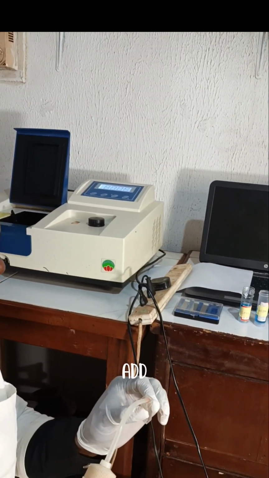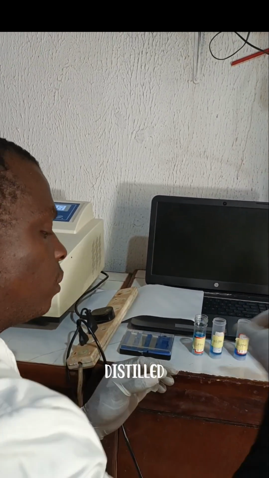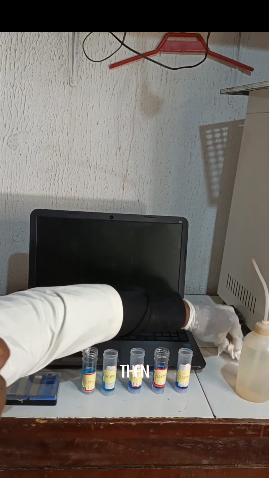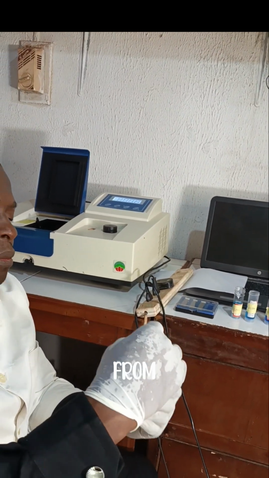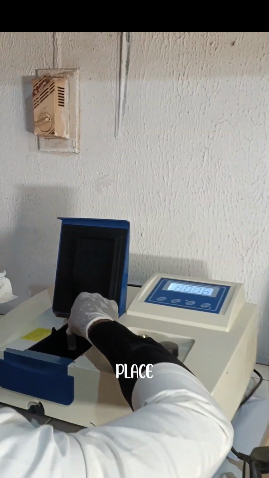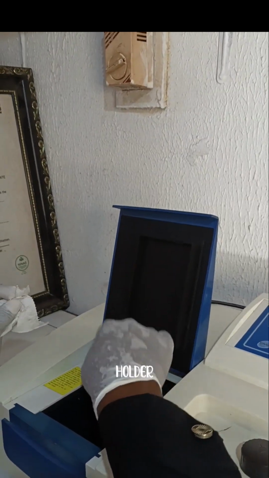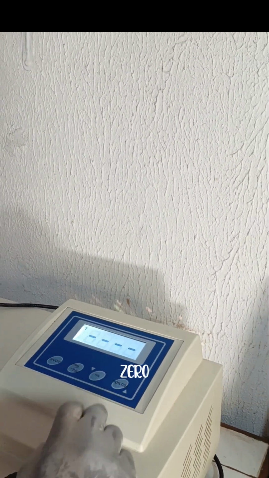Then we add distilled water, and then we clean the walls so that it will be free from water and some other things. Then we place it in the sample holder and then bring it to zero.